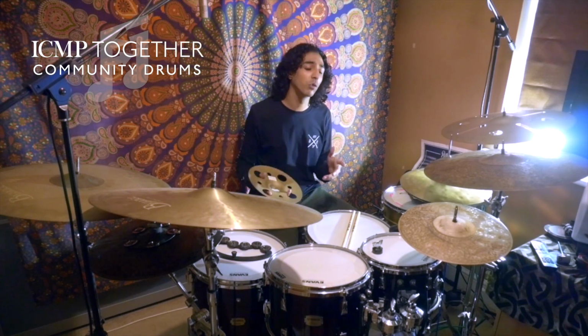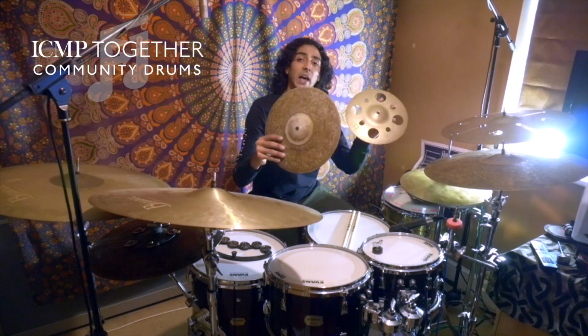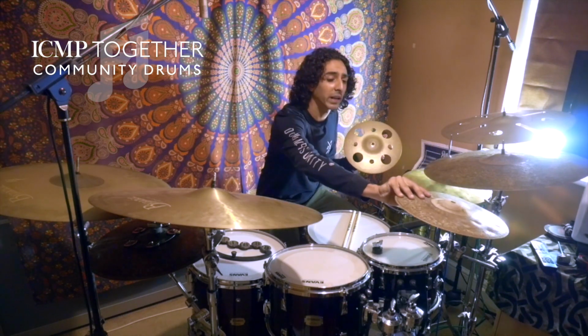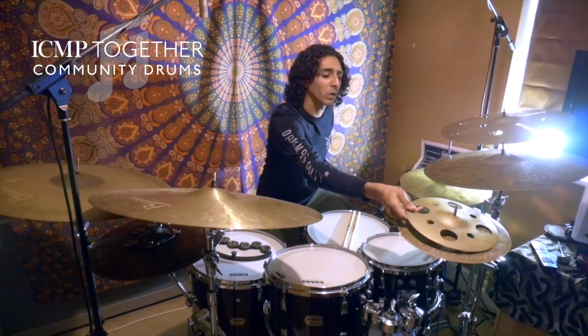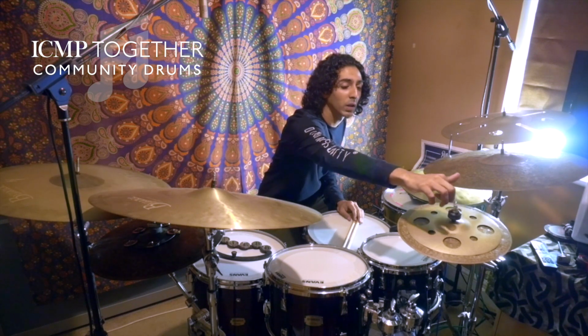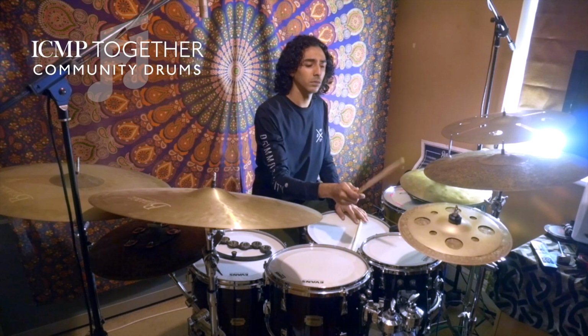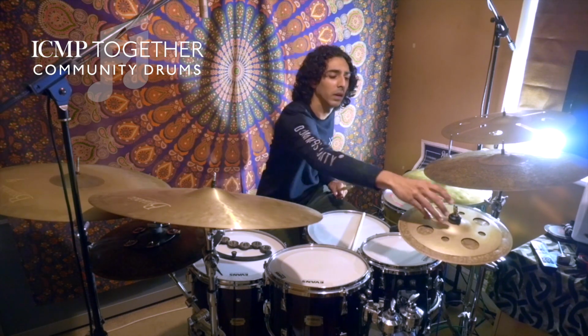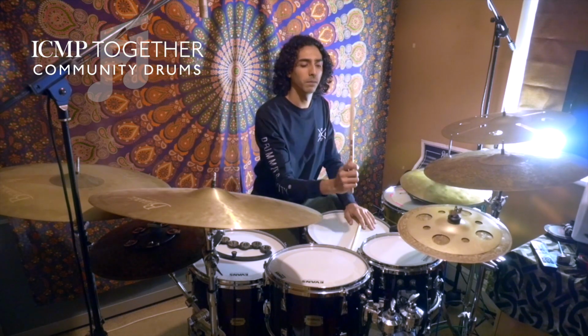So in terms of my cymbals, there's a few ways I like to manipulate the sounds that I'm using. Here, instead of using two separate splashes, I'm stacking them on top of each other to create this electronic clap sound almost. So I can adjust the sustain of this by adjusting the tightness of the wing nut. So here's a loose sound and a much tighter sound, which is a lot more of a clap kind of sound.